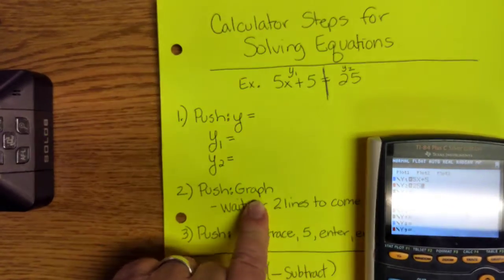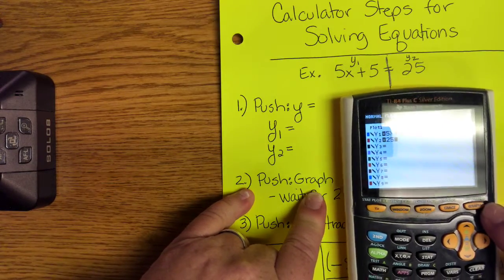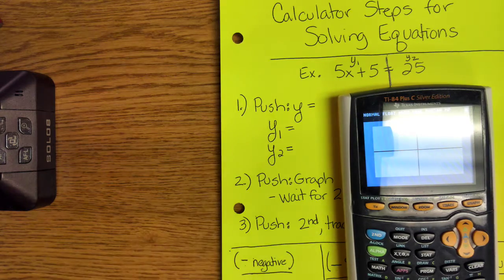Now it says press graph. So do you see the button that says graph over here in the corner? Yeah. All right, I'm going to press it. The first line is blue. That's the top equation. That comes up pretty quick.